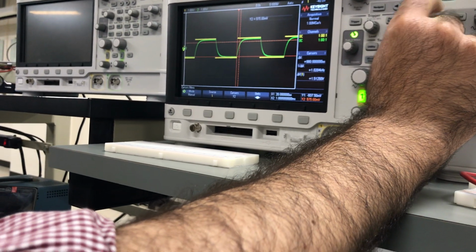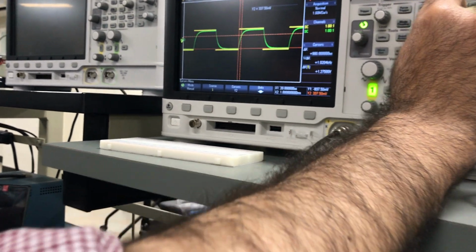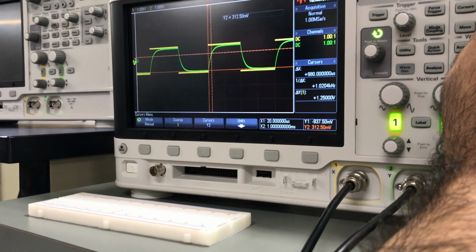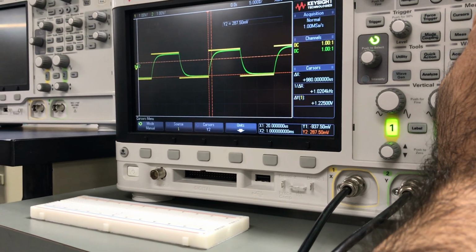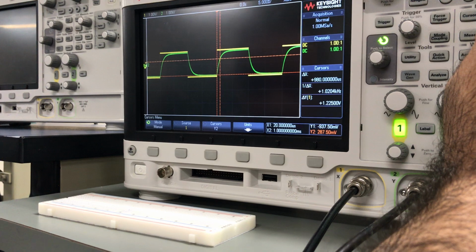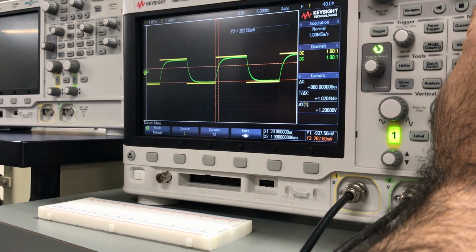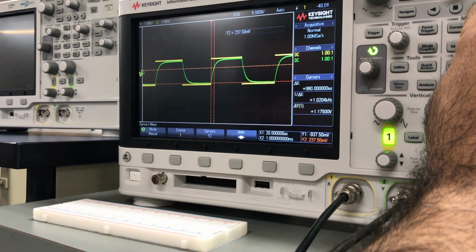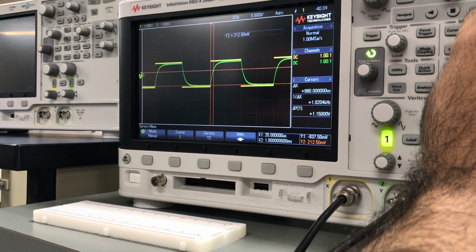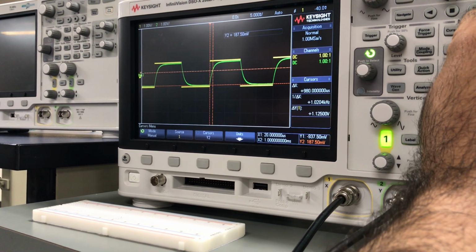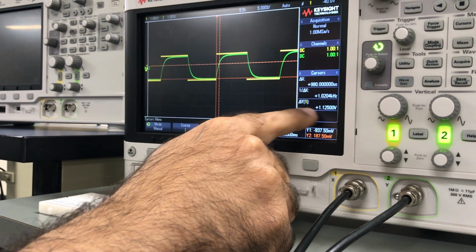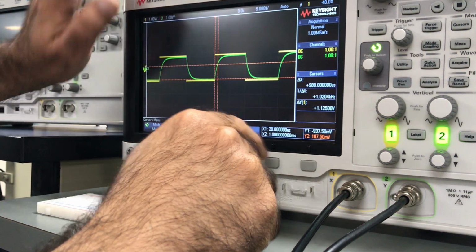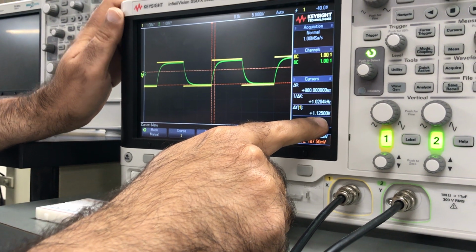So I will move this guy. I need 1.120, 1.124, approximately 1.12. The delta, which is the difference between those, is 1.125.